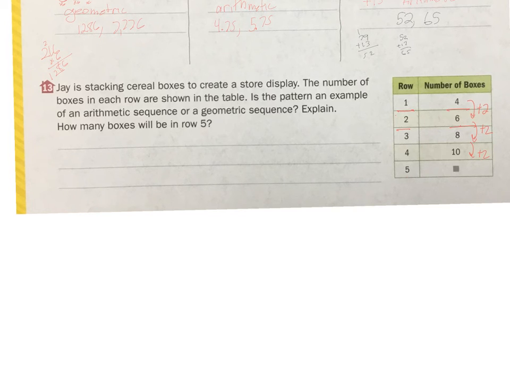Okay? So when anything is plus 2, it's an arithmetic sequence. And what would be number 5? So if 4 is 10, 5 is 12. Okay.